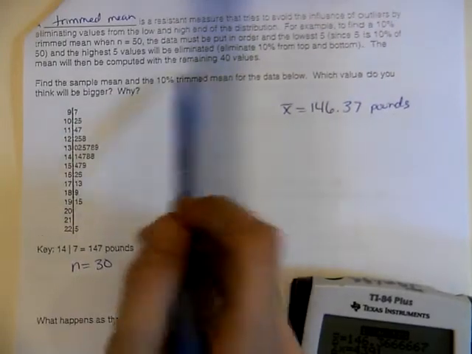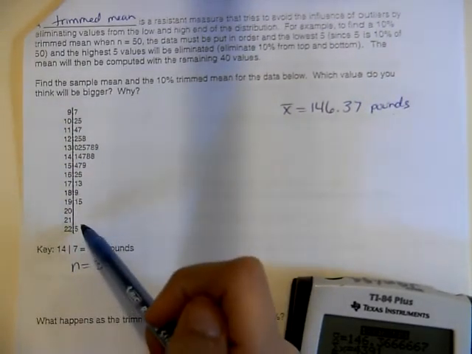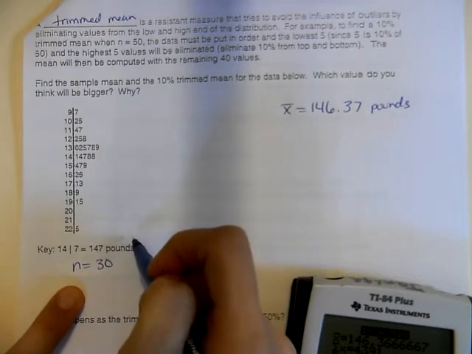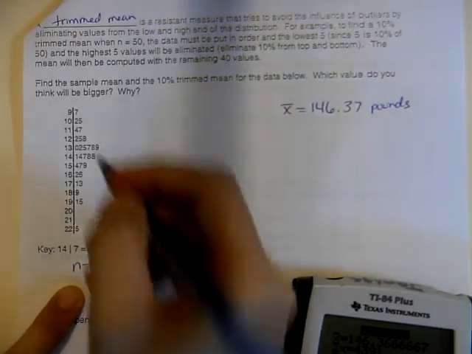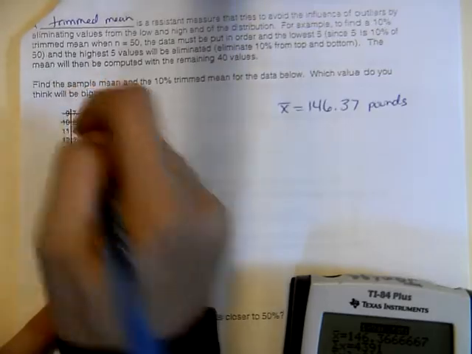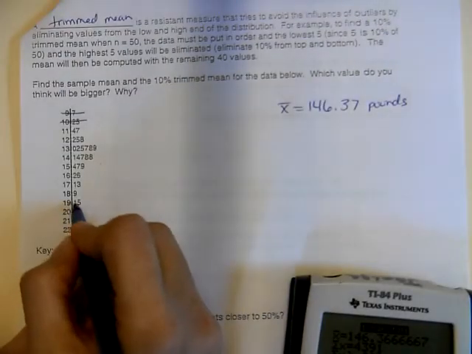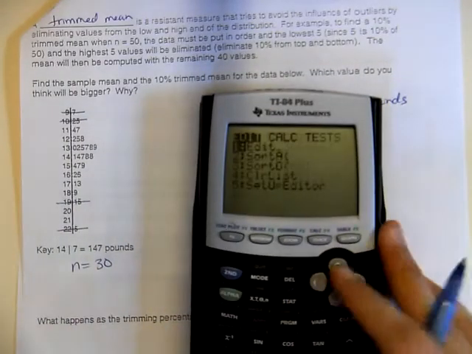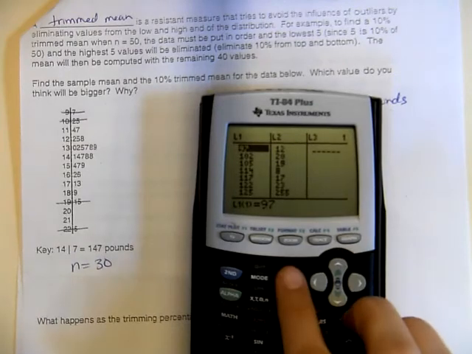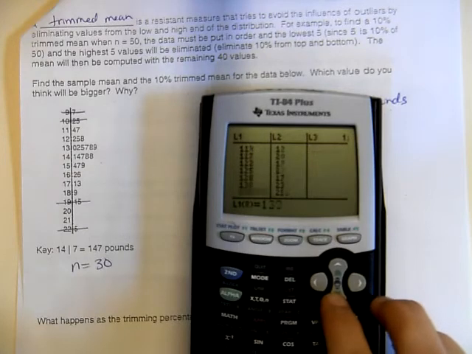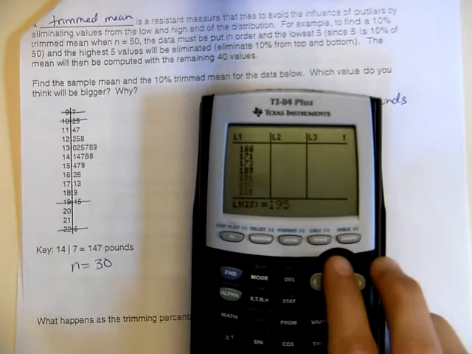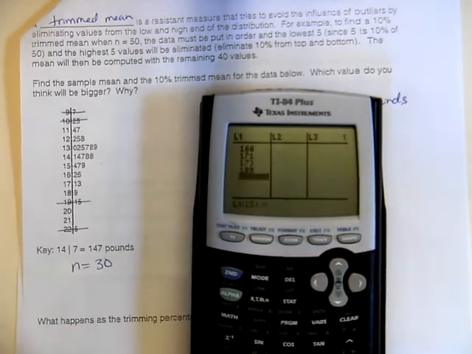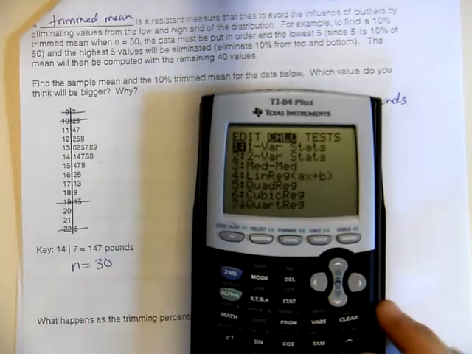Now we're going to do a 10% trimmed mean because we do have an outlier, at least we think we do. So if n is 30, I'm going to take out the top 3 numbers and the bottom 3 numbers. So I'm going to take out 97, 102, 105, and I'm going to take out 191, 195, and 225. So I'm going to go into my calculator, and in my list 1, I'm just going to delete those 6 numbers. So 97, 102, 105, 191, 195, 225.